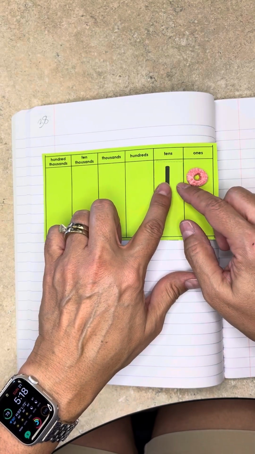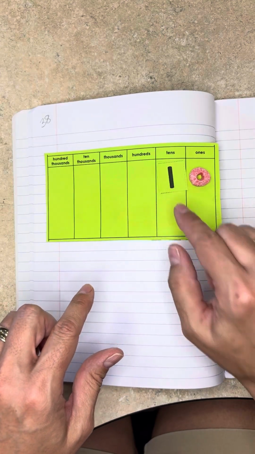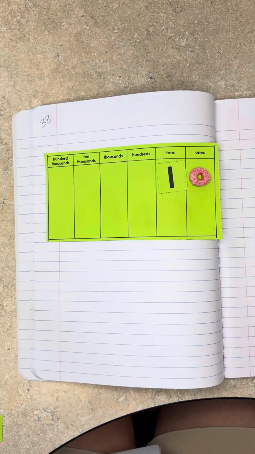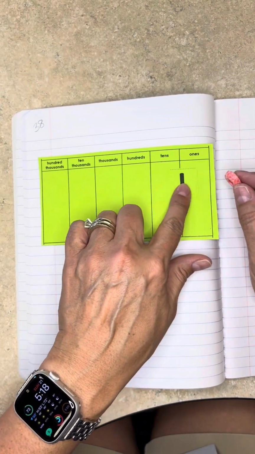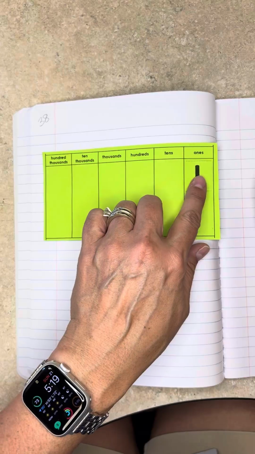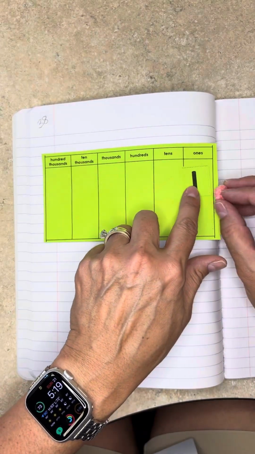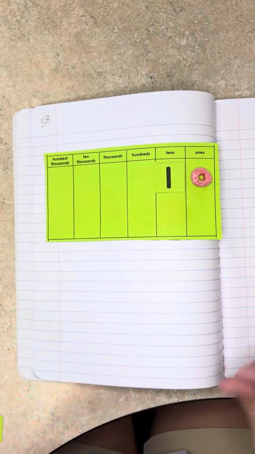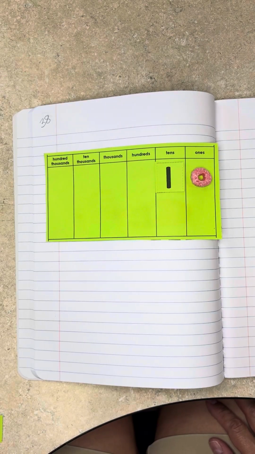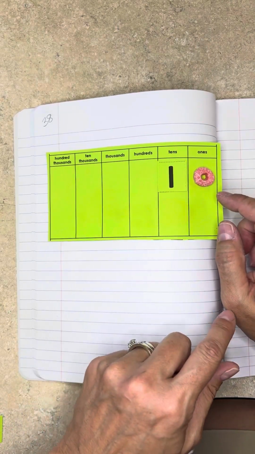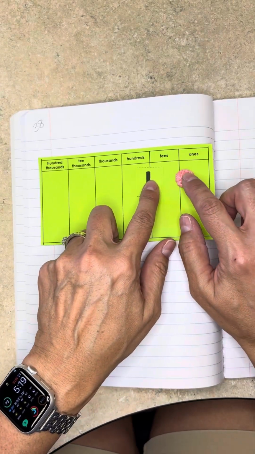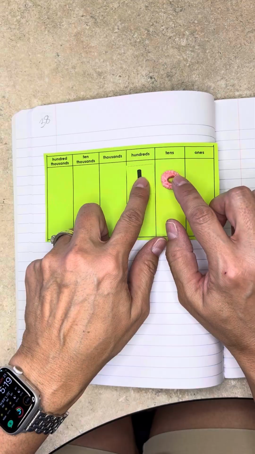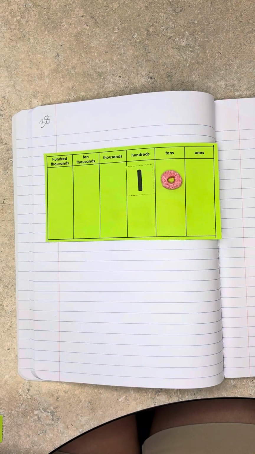I've gone from 1 to 10. 10 is 10 times as many as 1 because I moved it 1 space. 10 times 1 is 10. What about if I take this 10 and I want 10 times as many as 10? I'm going to move these over because 10 times 10, I know you know it, is 100.